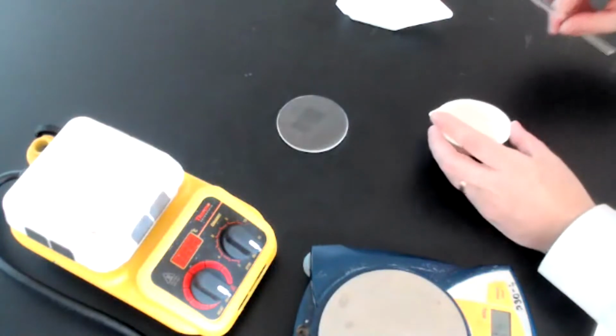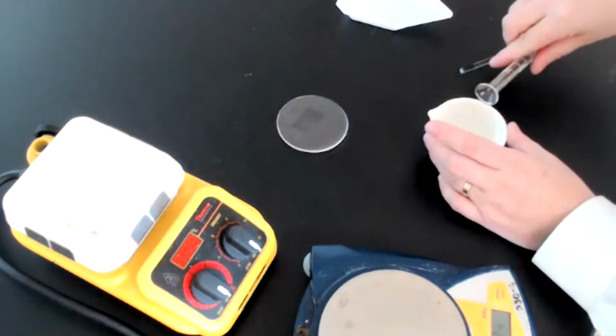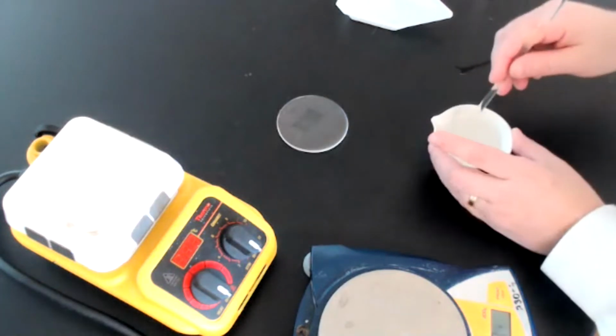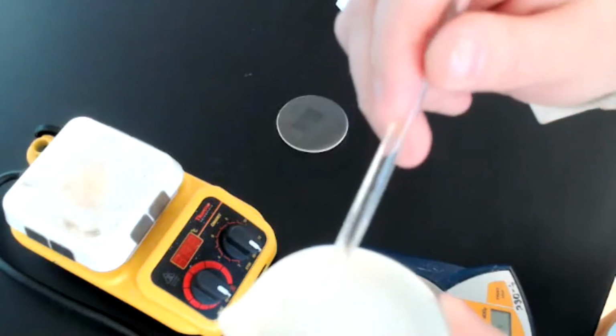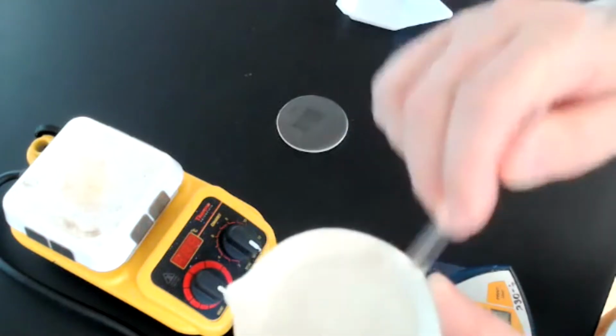So I'm going to add just 5 more milliliters of our acetic acid solution. So you can hear that it once again started bubbling pretty vigorously, which seems to indicate, again, that there's still unreacted sodium bicarbonate in here. So I'm going to continue mixing.